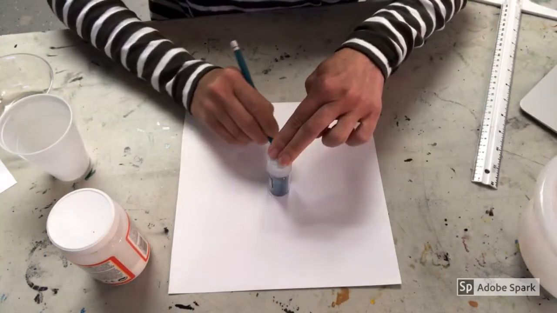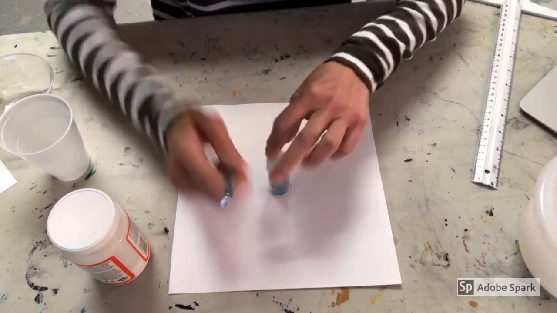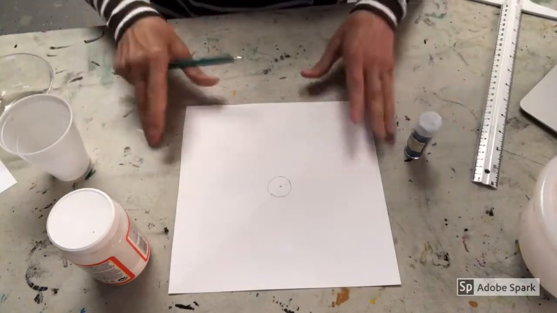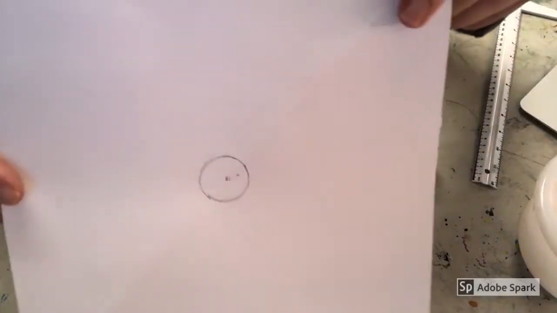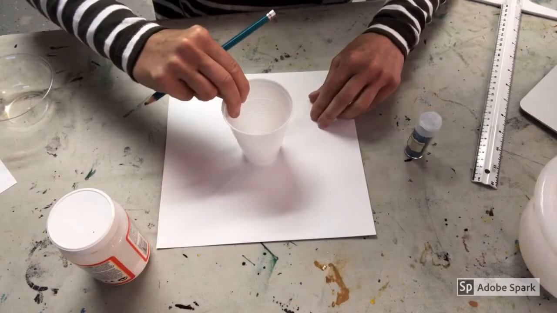Make sure you're holding your item super steady as you're tracing it. So notice I'm not rushing here. There's the first little one. So it looks like that. And then I'm gonna get the next size up and just keep tracing like so.